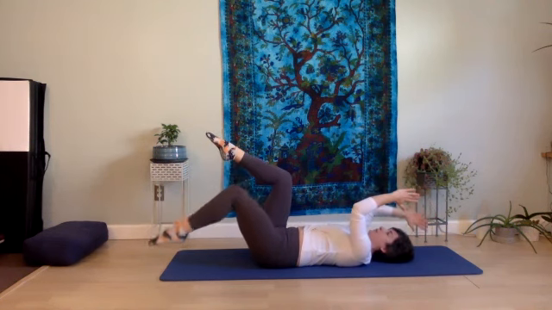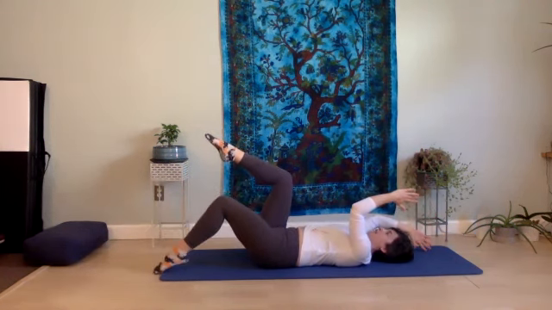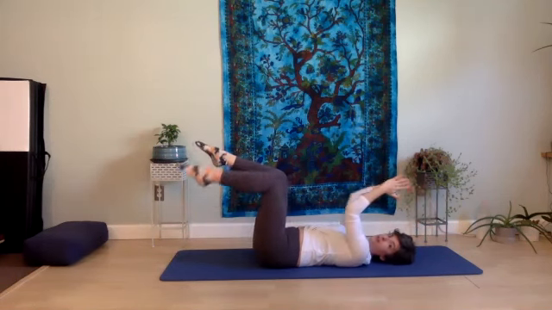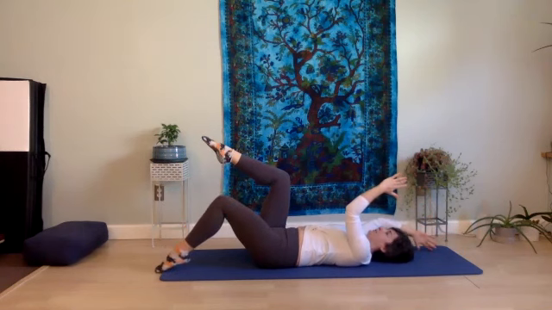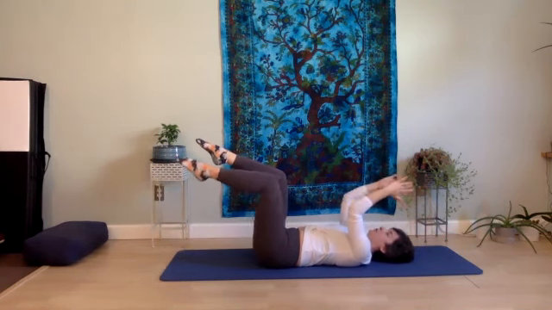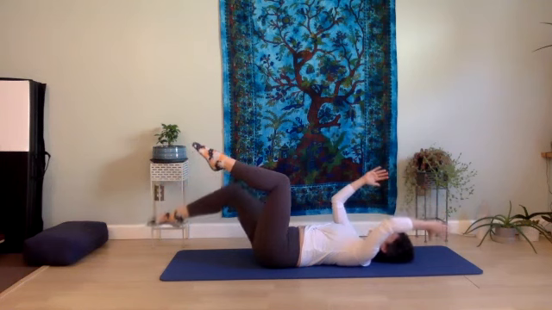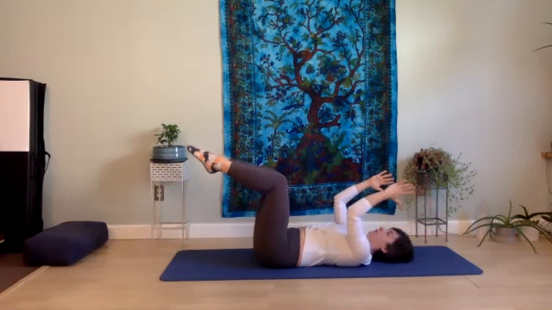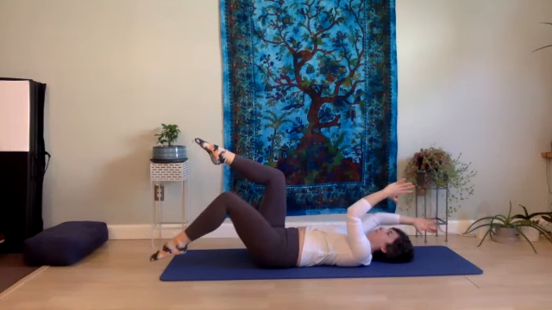Now again, you want to try to maintain your neutral pelvis as you tap. This is opposite arm and leg. If you want to do same arm and leg, that's also interesting, but try opposite arm and leg back. So we're starting to wake up those oblique systems in the body, those are the muscles that help us side bend and twist.